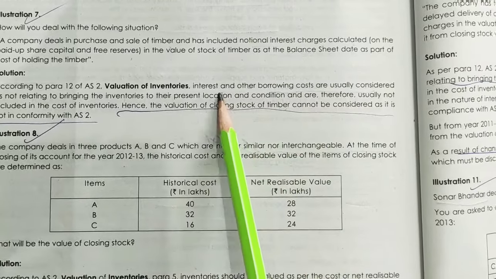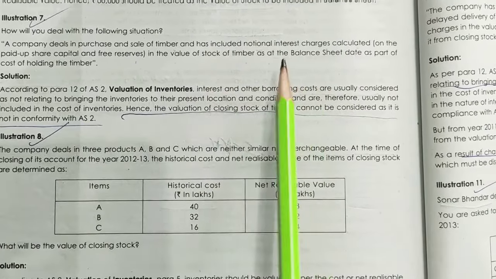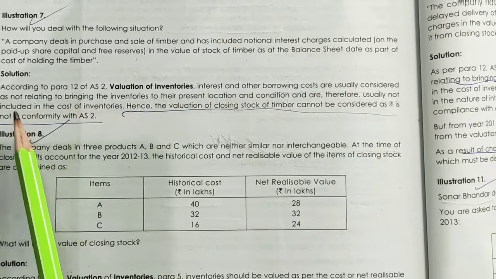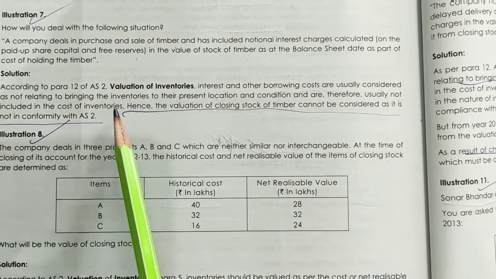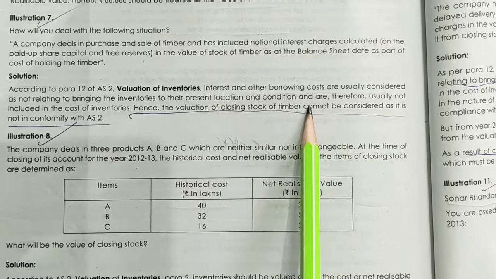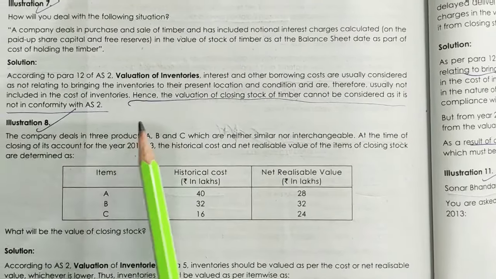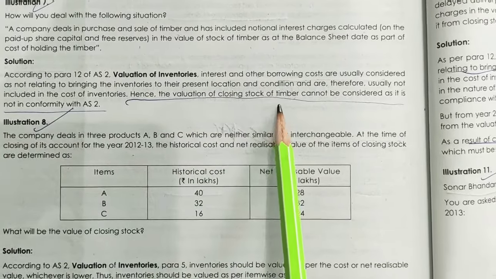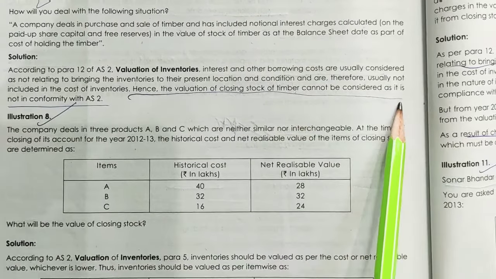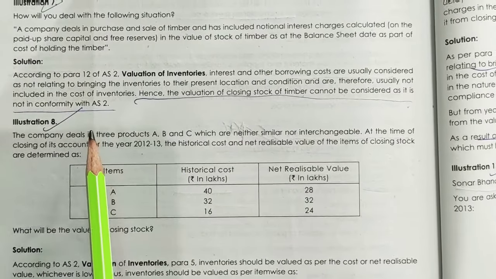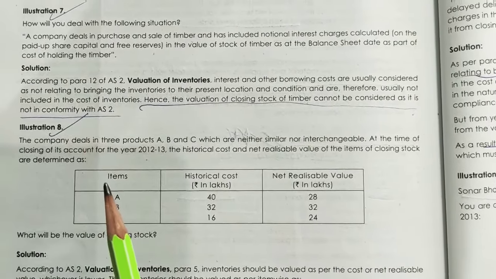ठीक है, ये इंटरेस्ट और बोरोइंग कॉस्ट जो भी ये चार्ज किया notional interest charges, that is not considered as relating to bringing the inventories to their present location and condition, and are therefore usually not included in the cost of inventories. Hence, the valuation of closing stock of timber cannot be considered as it is not in conformity with AS-2. Okay, so I hope it is clear.